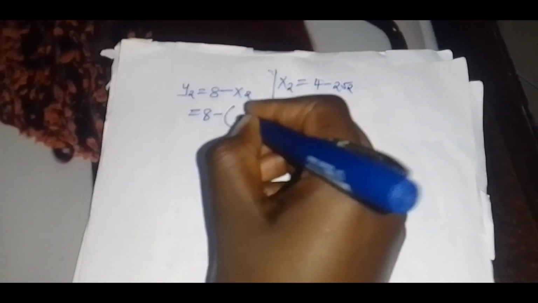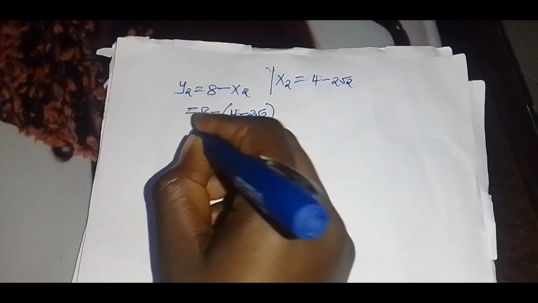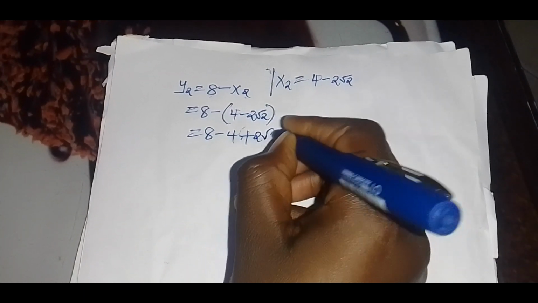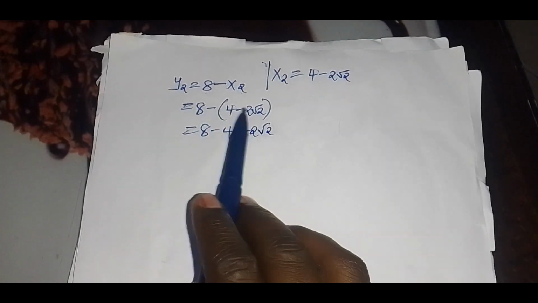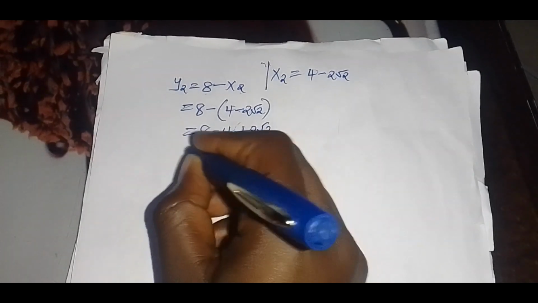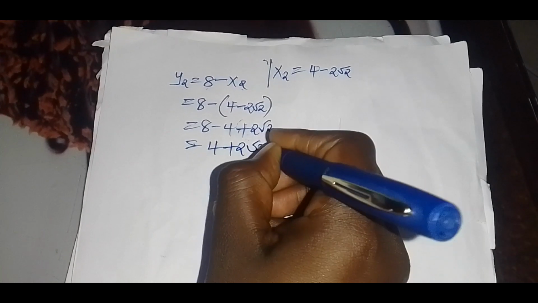So we have 8 minus 4 plus 2 root 2. Remember, negative times negative gives positive, so we have 4 plus 2 root 2.